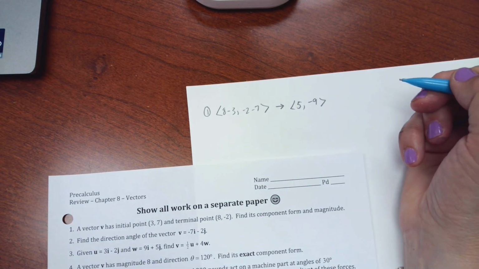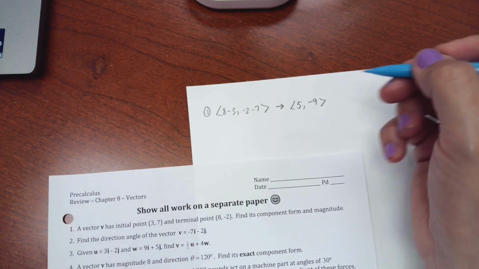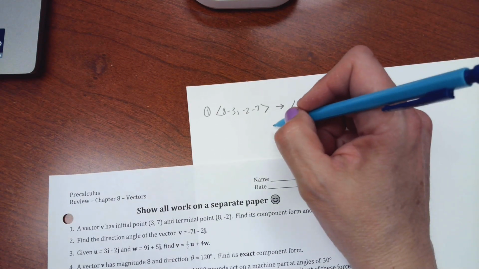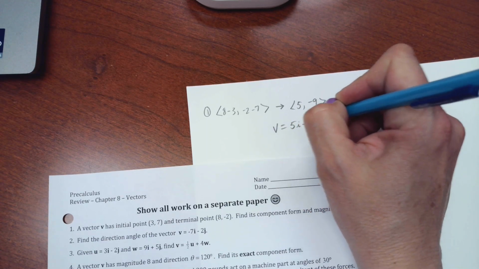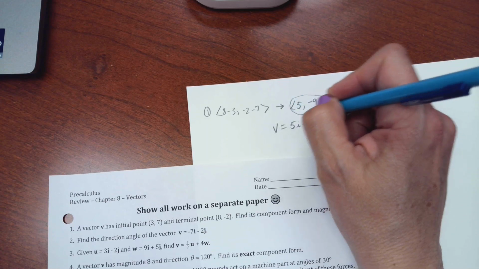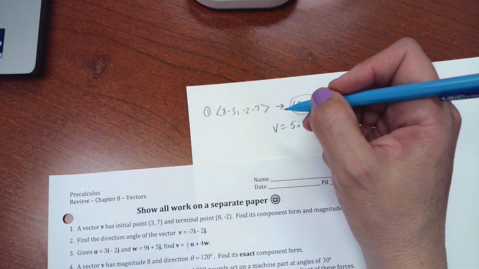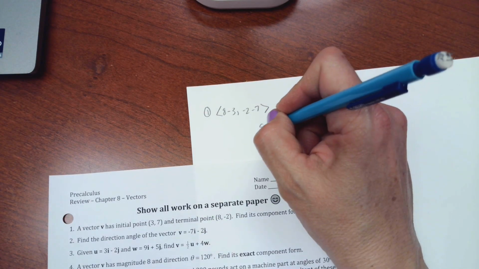So this is component form, and if somebody asks for it in standard form, that would be the I and the J. So we'll call this vector V, and it would be 5I minus 9J. But this is what the question asks for, so this is the standard form. I'm sorry, the component form. Here is standard form.